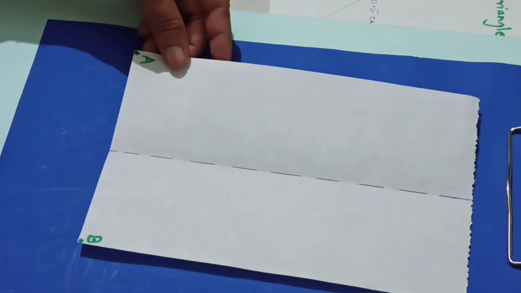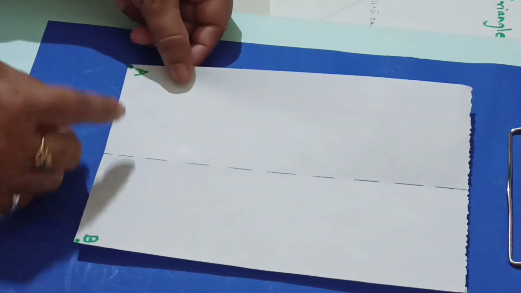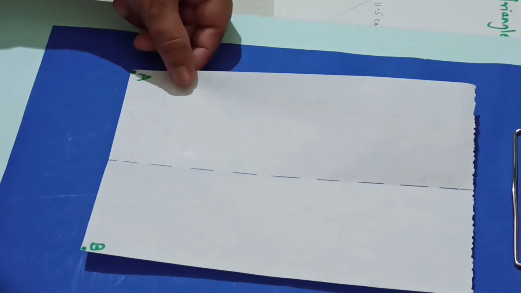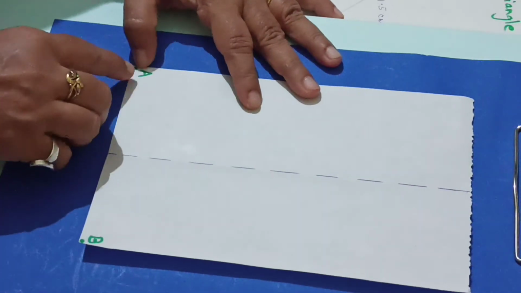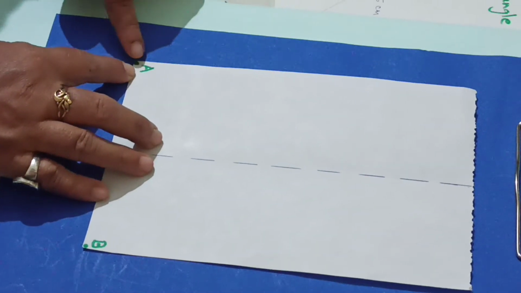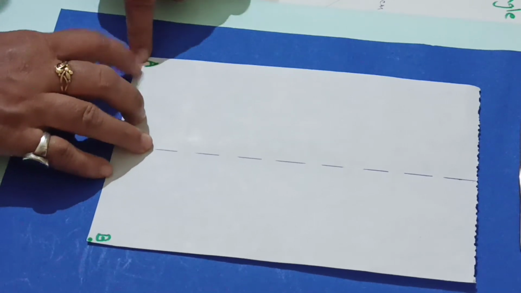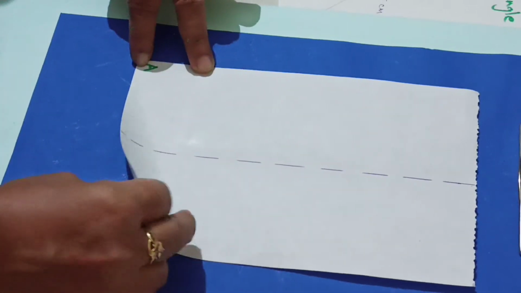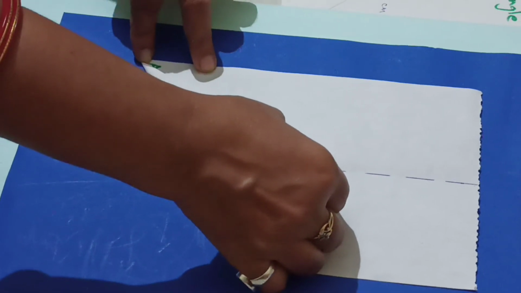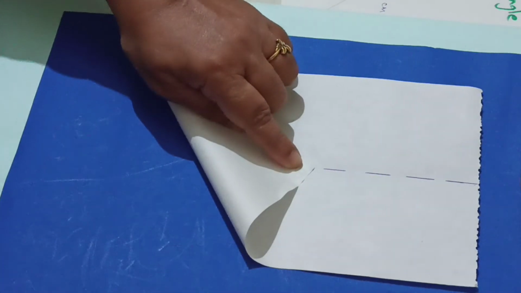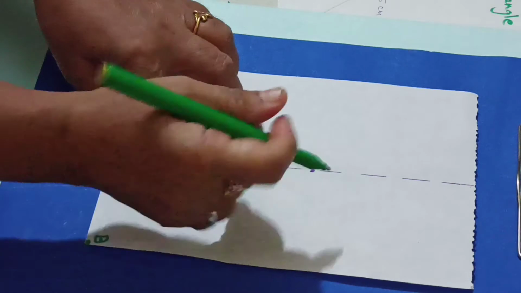Now can you imagine how will I get a point on this dotted line so that I can form an equilateral triangle? Just think. Explore yourself, students. Now let me tell you. I'll take this point and I'll mark it over here, and from here let me fold the paper. So wherever B lies on the dotted line, I'll mark a point over here. Let that point be C.